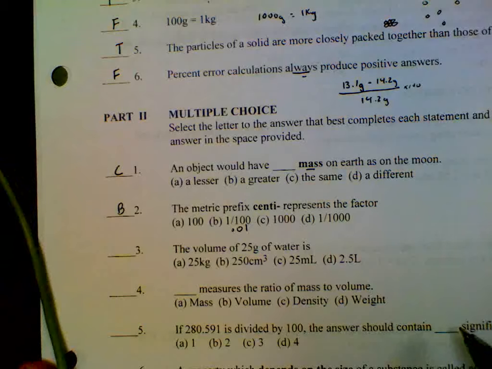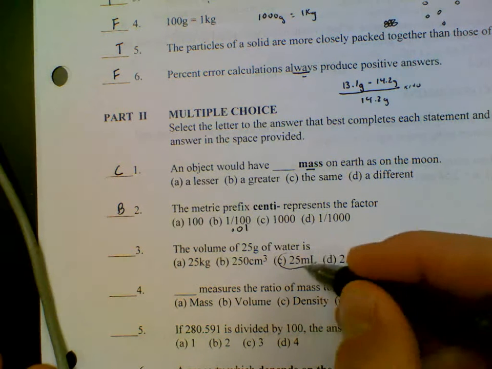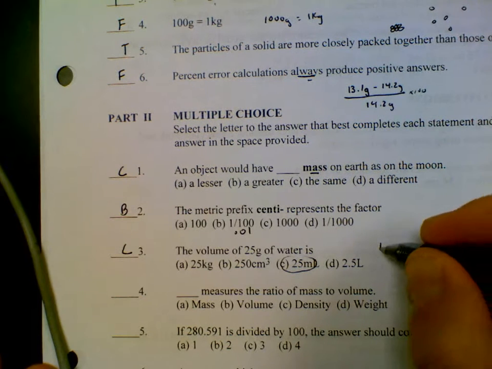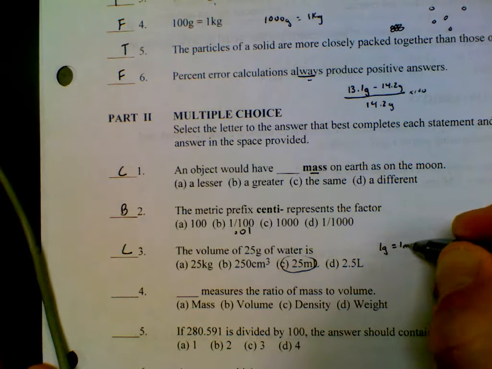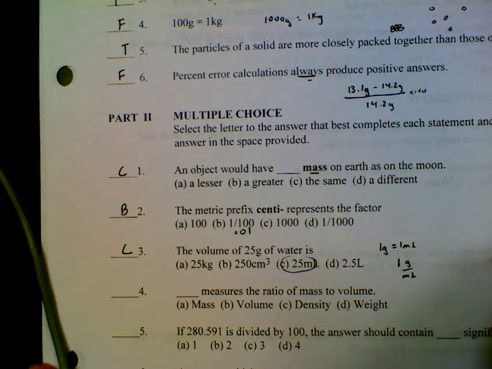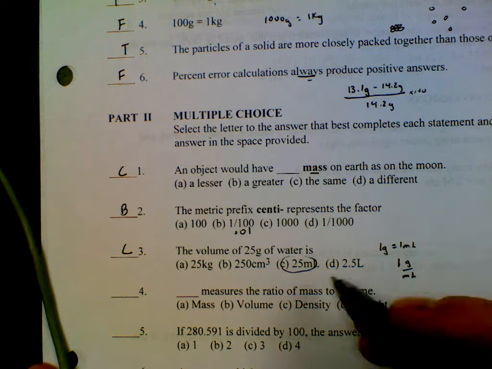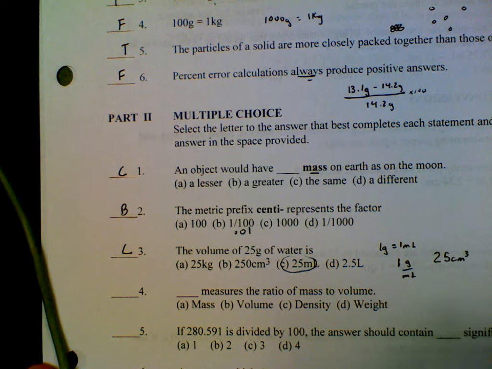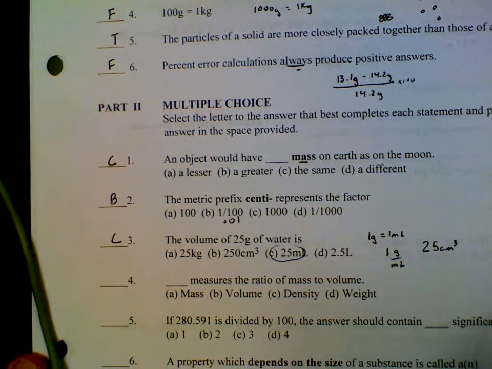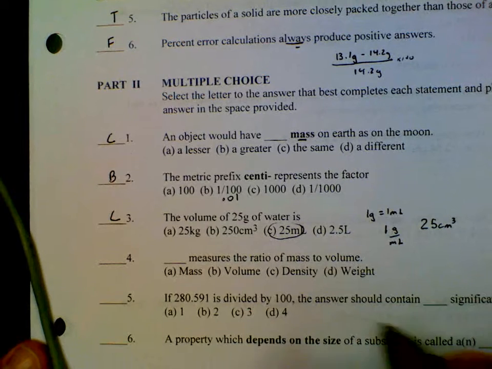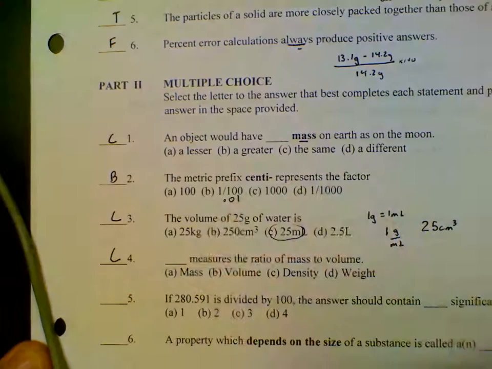The volume of 25 grams of water has to be 25 milliliters, C. And that is because 1 gram of water equals 1 milliliter of water, since the density of water is 1 gram per milliliter. We could have also written 25 centimeters cubed, which would be another way to show 25 milliliters. Density measures the ratio of mass to volume, choice C.